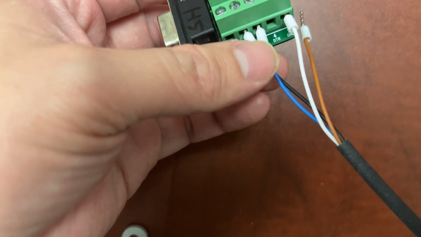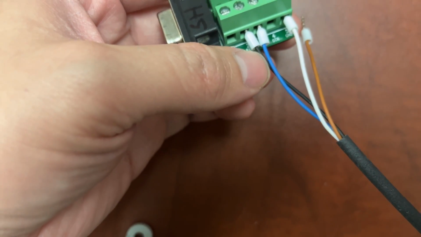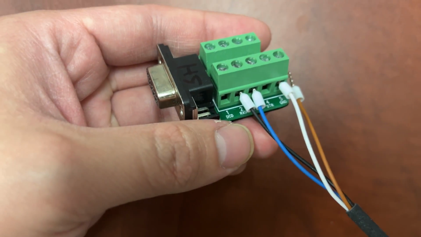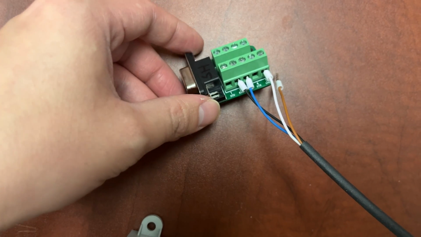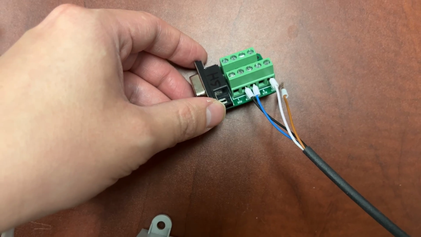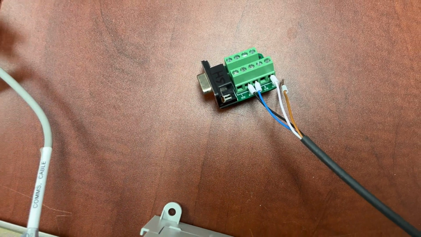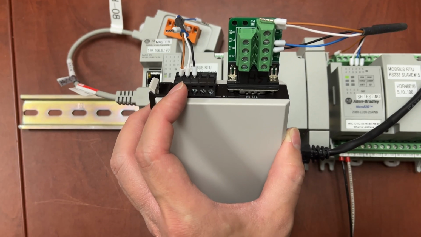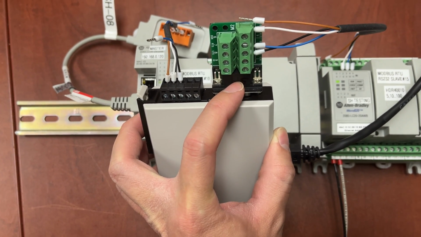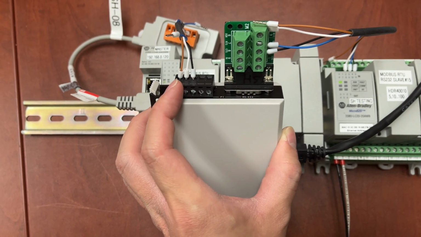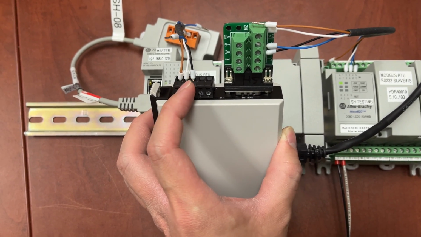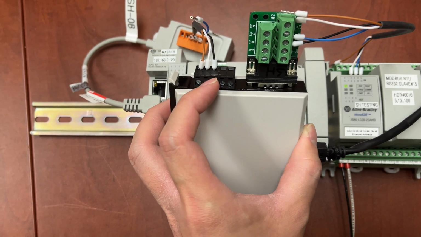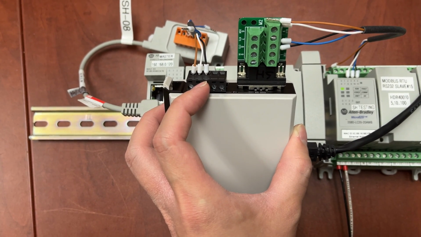Three wires, black, blue, and white, wire to pins 2, 3, and 5. This will go to the gateway DB9 port. On the gateway, this one is for the first slave device, and this one is for the second slave device. However, only one can be active at a time. And this is currently active for the first slave device in the current configuration.